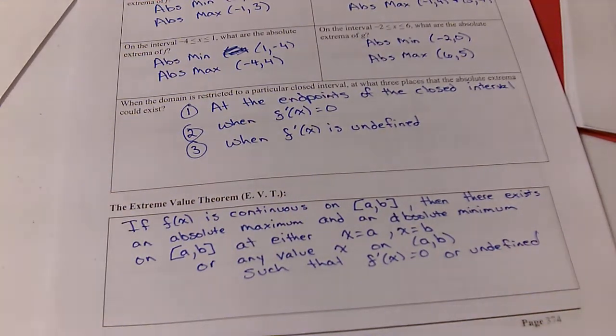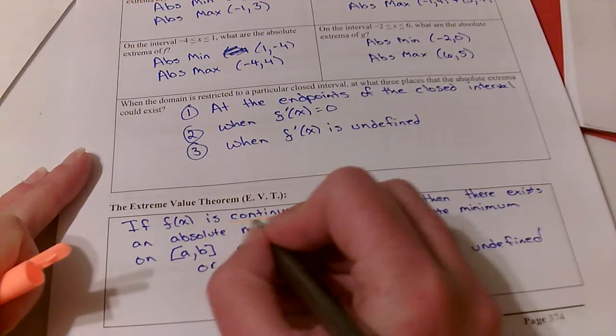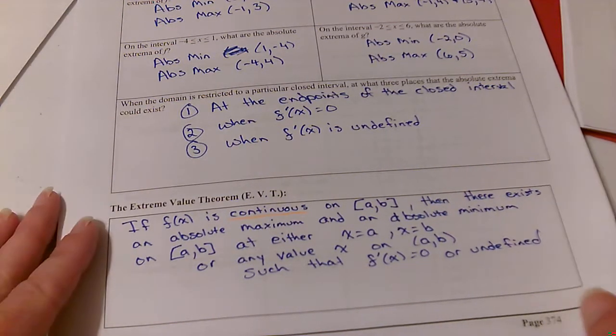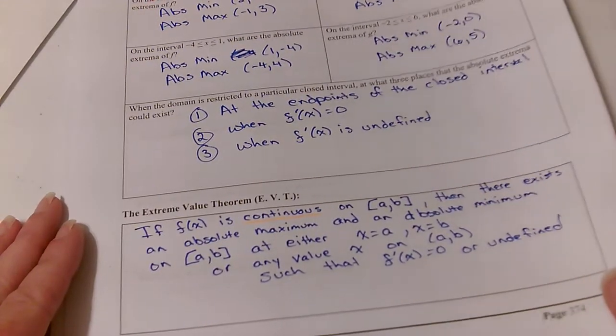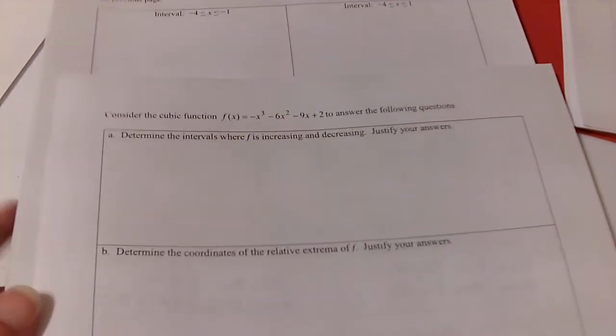So one of the initial conditions that has to be met to use the extreme value theorem is this word right here. It has to be continuous. If it's not continuous, then we can't really guarantee we're going to have a max or a min. Well, these are easy to find when you have a picture, but what if we don't have a picture?